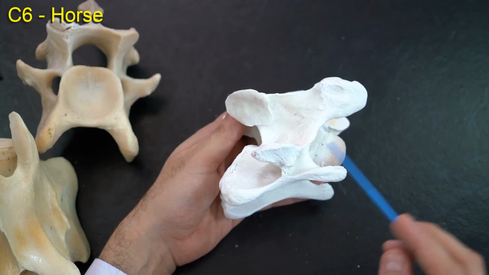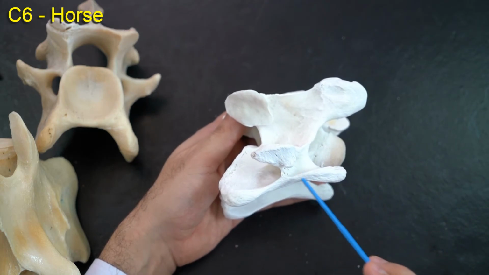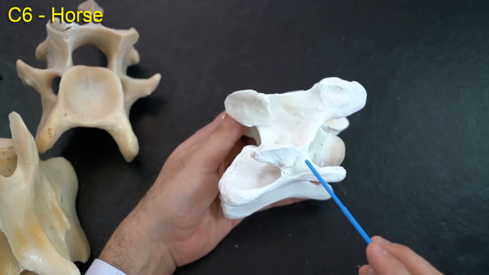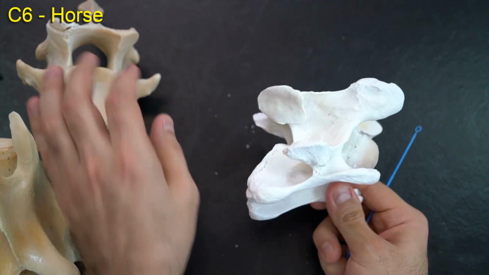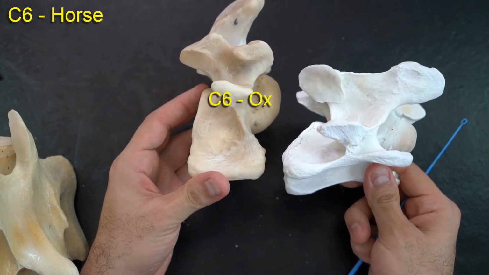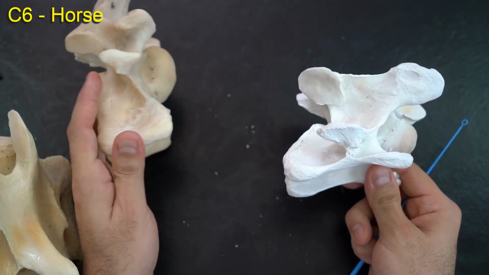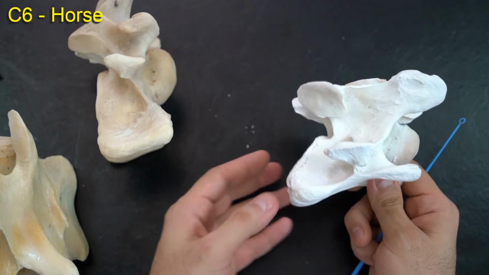It's not like that one of other cervical vertebrae. So this is the dorsal part and this is the ventral part. If we compare this one with that one of the ox, look, in the ox the ventral part forms really like a ventral blade completely here. It's not like the horse.